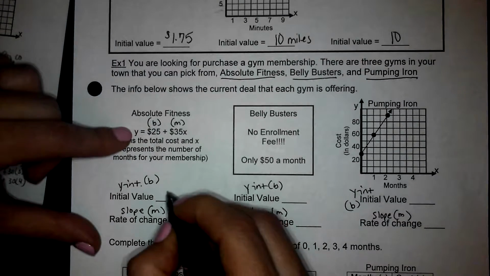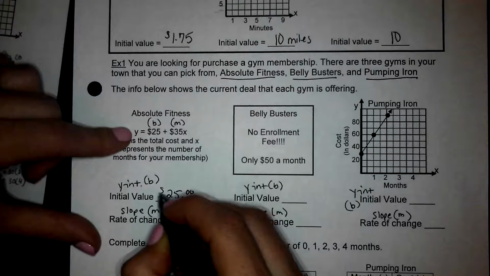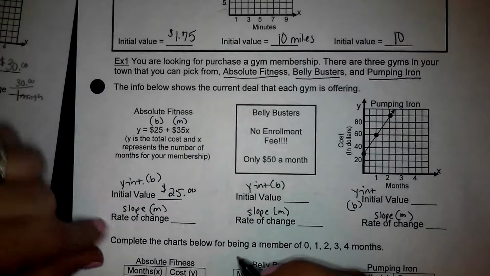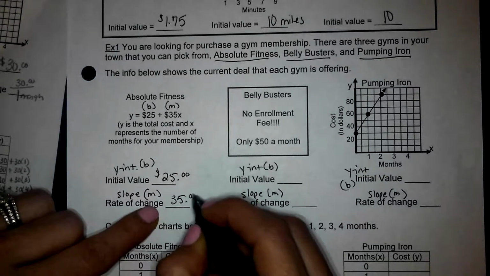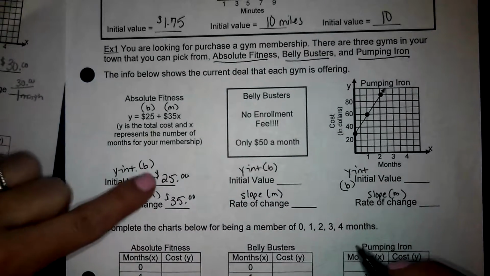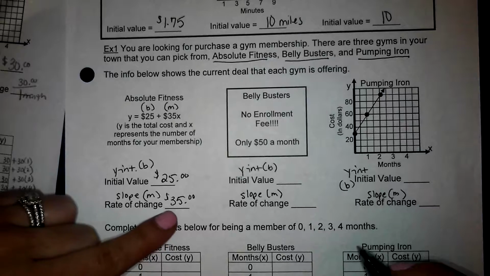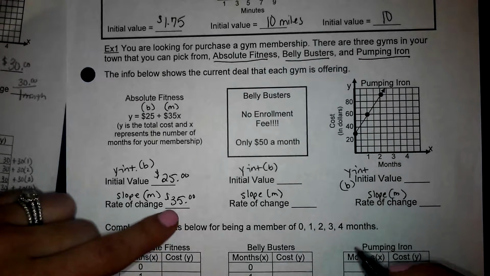Okay, so if I go back to Absolute Fitness here, they gave me an equation. My initial value happens to be $25. My rate of change, or my slope, or my m, happens to be $35. So it's a starting value of $25. Then I'm having to pay a rate of change every month, $35.